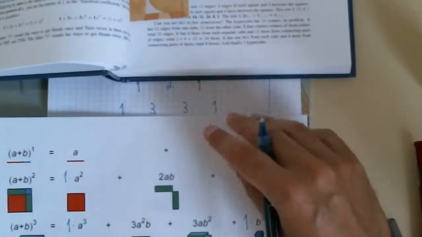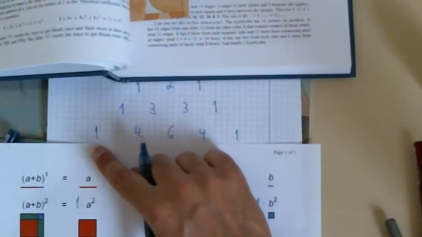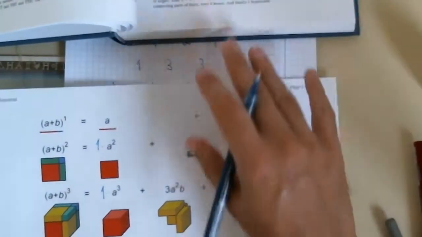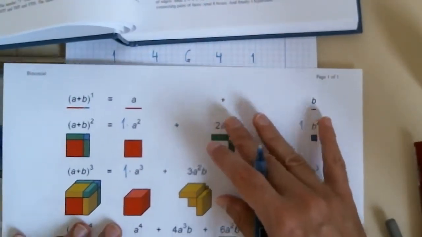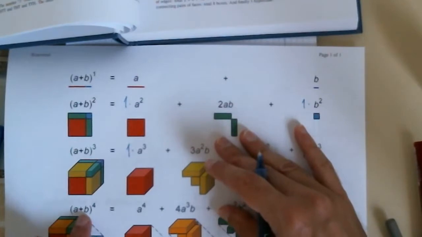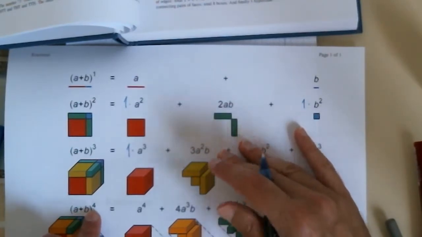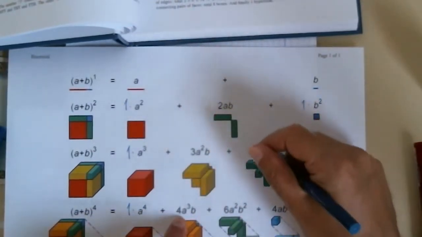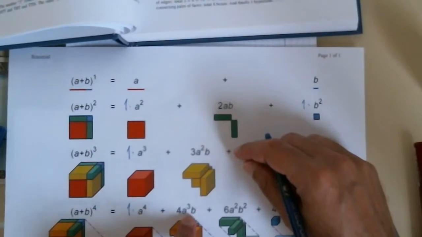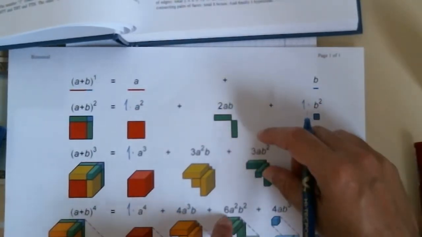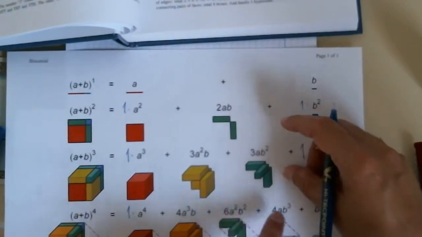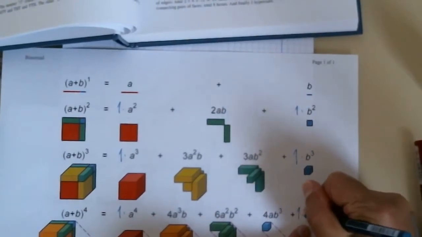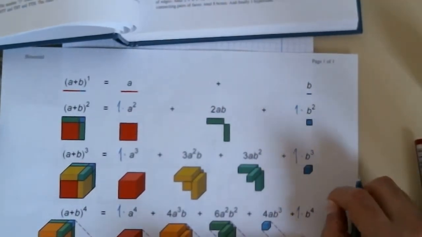Okay, and the fourth line is, if we have (a plus b) to the power of 4, so we have 1 times a to the power of 4, 4 times a to the third times b, plus 6 times a squared b squared, plus 4 times a b cubed, plus 1 times b to the power of 4.